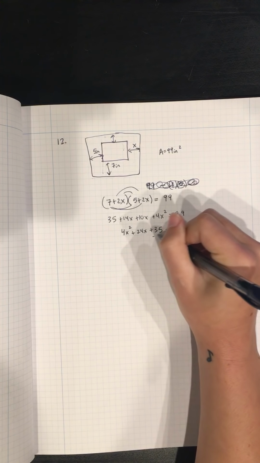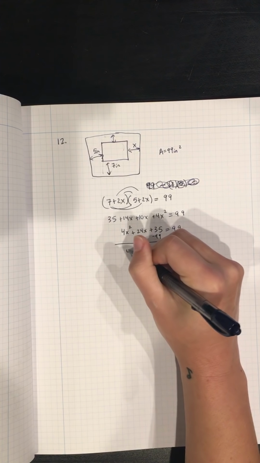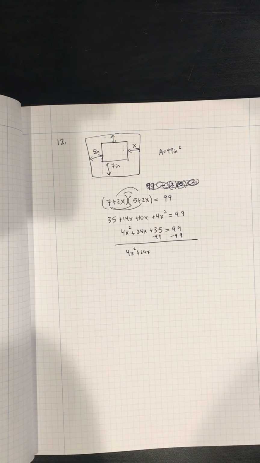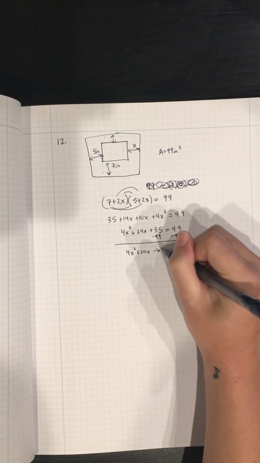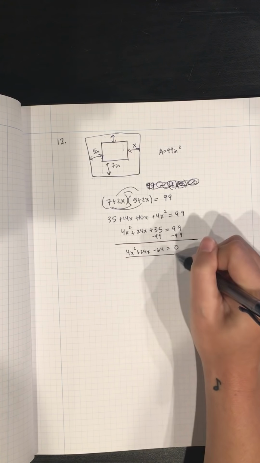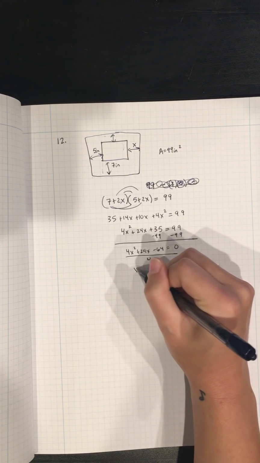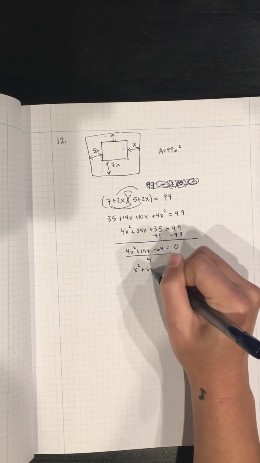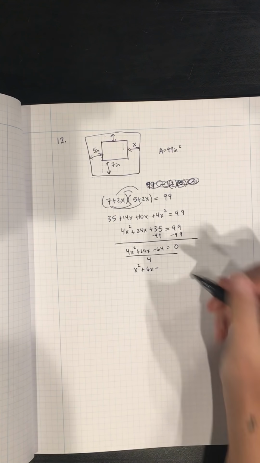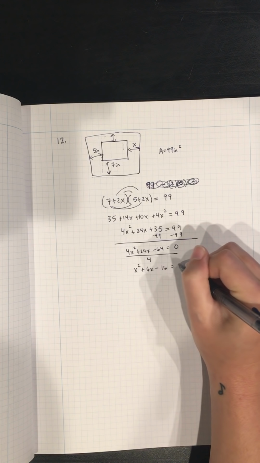Subtract 99 from both sides. Minus 64 equals 0. Okay, and these are all divisible by 4, so I'm going to go ahead and do that. x squared plus 6x minus 16 equals 0.